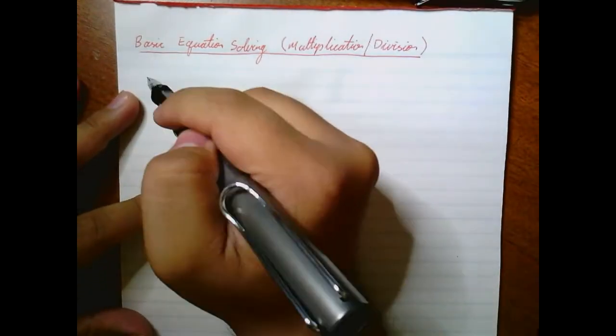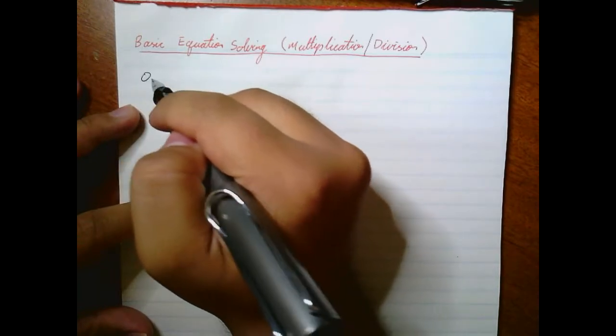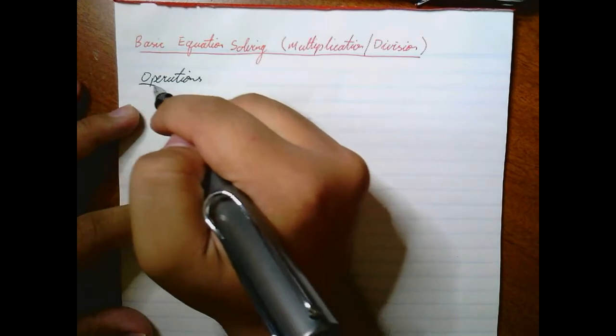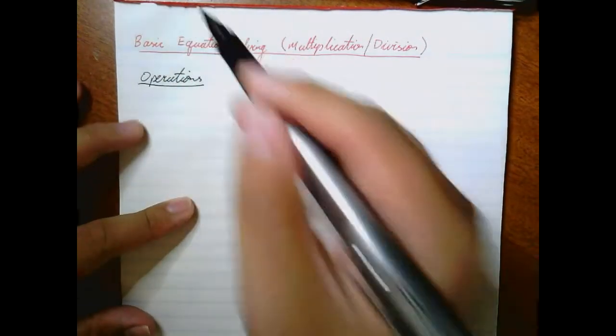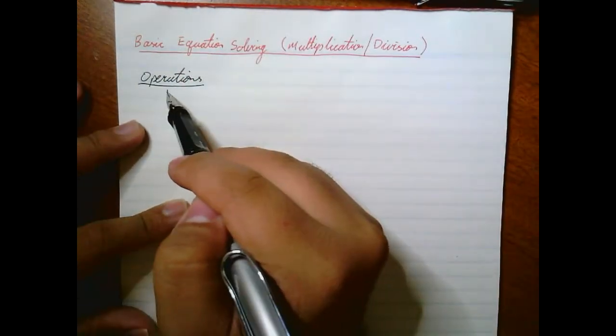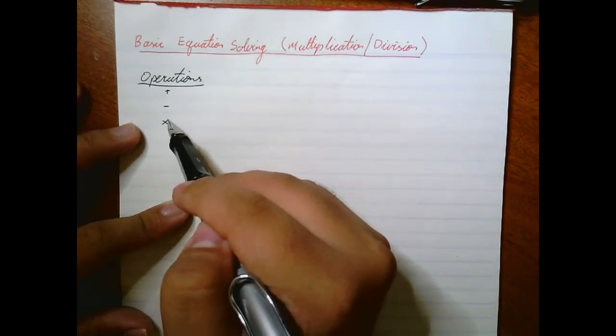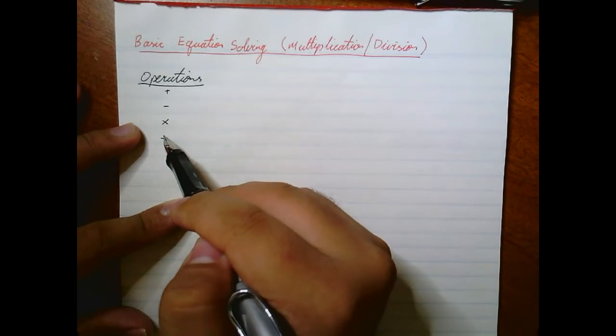So we had inverse operations. If I list the operations here, for operations in mathematics we have addition, subtraction, multiplication, and division.